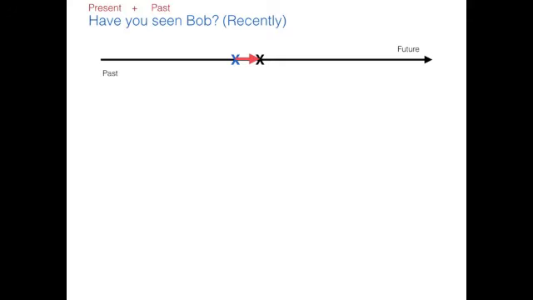Well, maybe you saw Bob 2 minutes ago. That would be in the past. So in this way, we are connecting the past with the present. But the recent past, the situation in this case is recently. The answer to the question might be simply, no I haven't, or yes I have. You might also say, I have just seen him outside, for example.